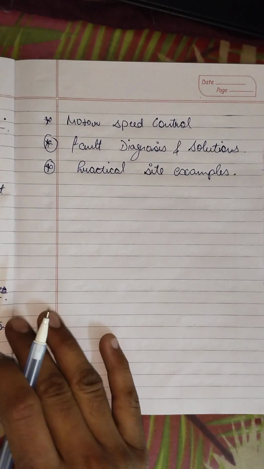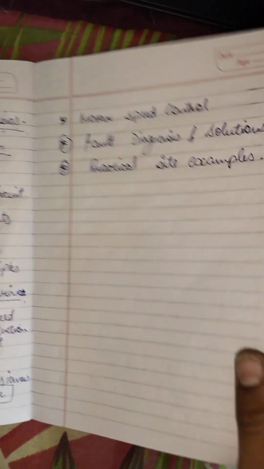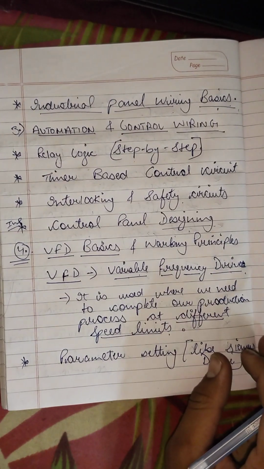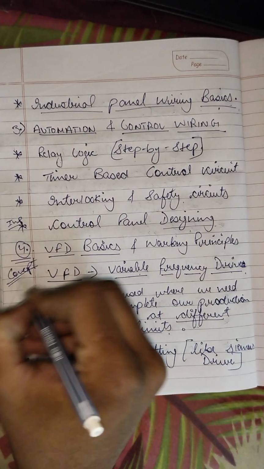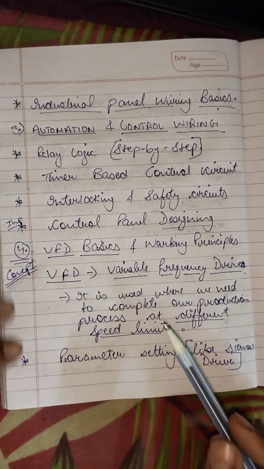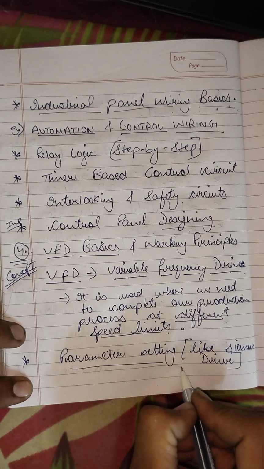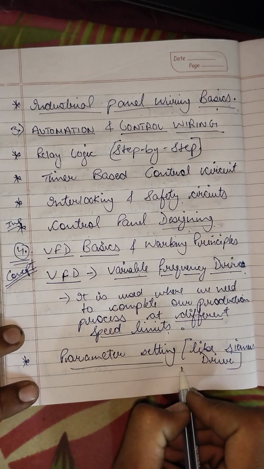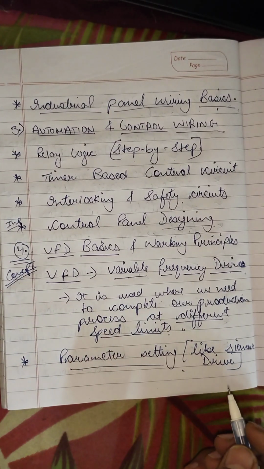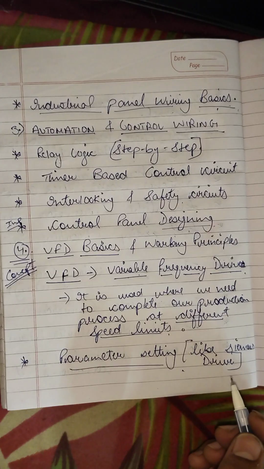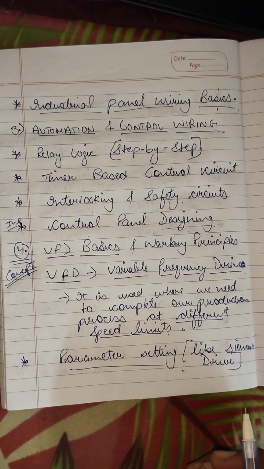So these are the things that we will cover in our VFD and working principles concept. In the fourth concept we will see how to do parameter settings. Normally we run a Siemens drive, so I will show you how we can change the settings and save the parameters so our drive can run subsequently and frequently.